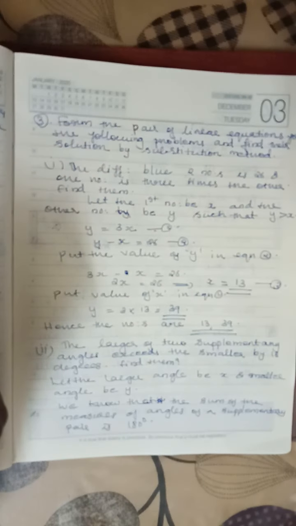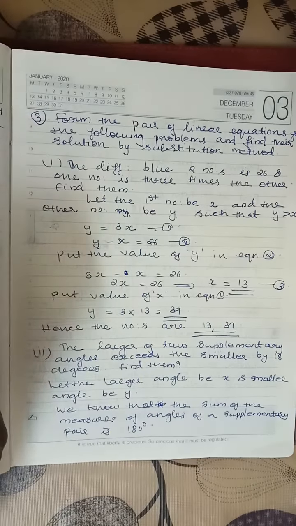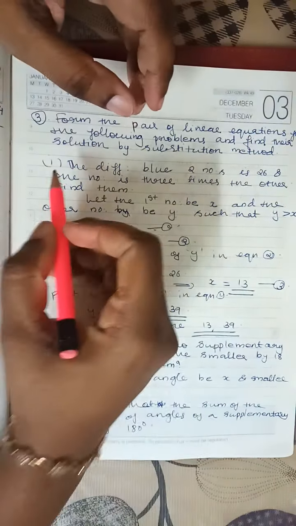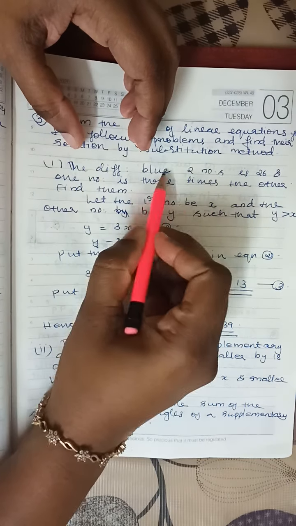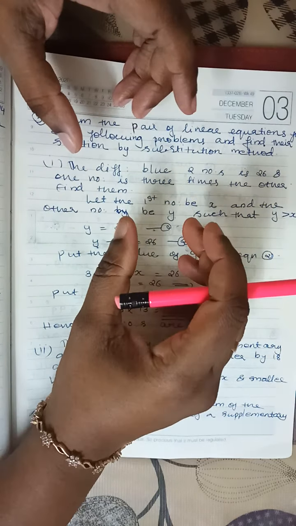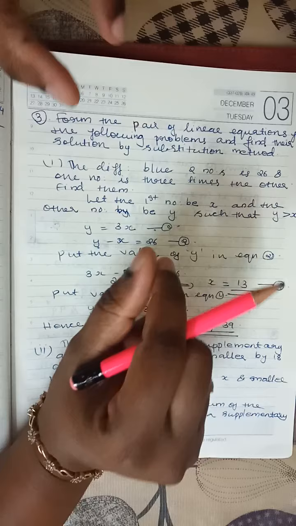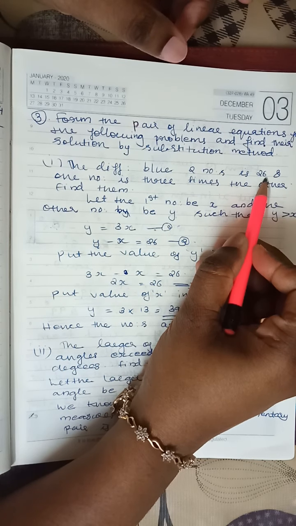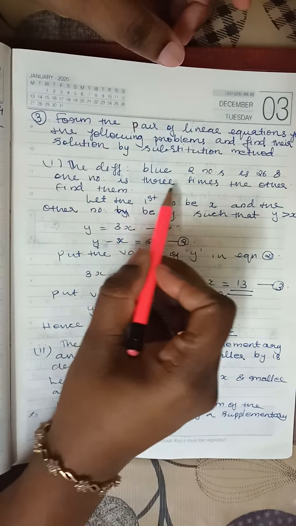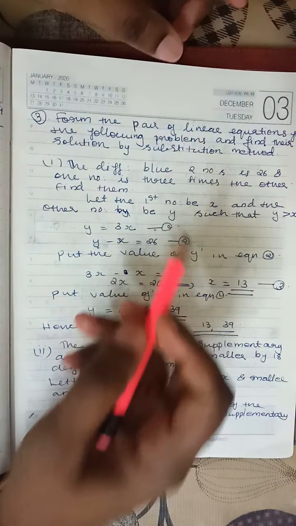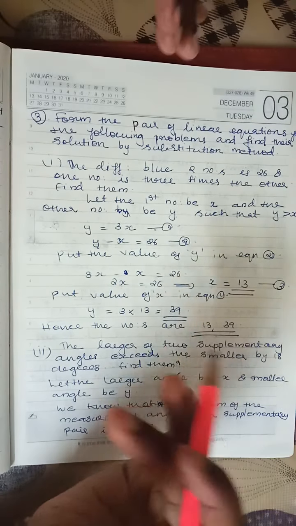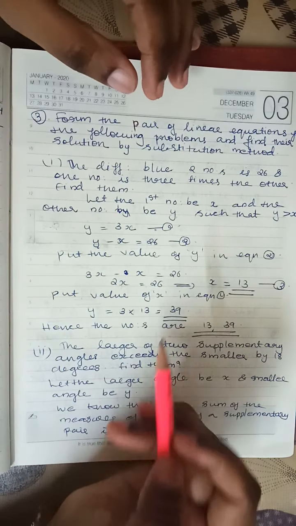So if the method is mentioned in the question, you should use that particular method. You cannot use any other method. Okay. So the first question, the difference between two numbers. In this question, it is saying about two numbers, right? The difference between two numbers is equal to 26 and one number is 3 times the other. Find them. The numbers are not given. It is telling about two numbers. We have to find those two numbers.